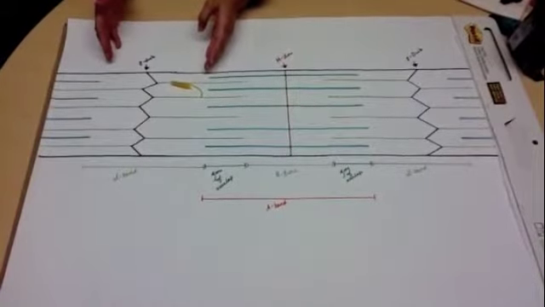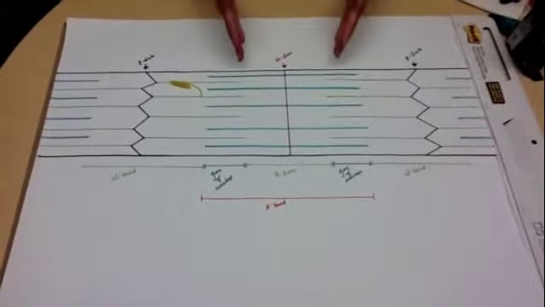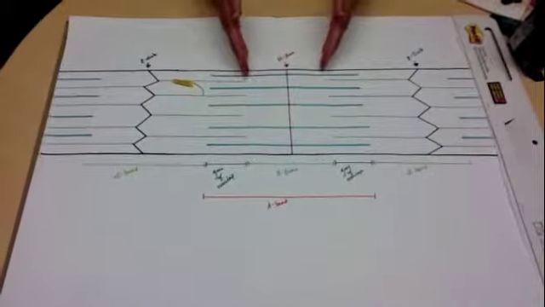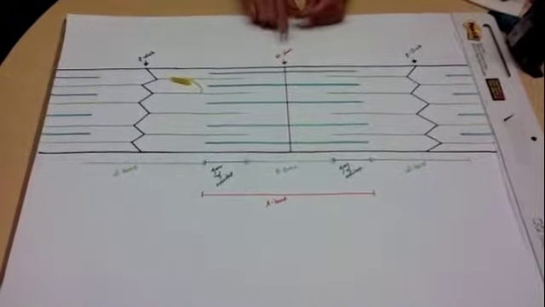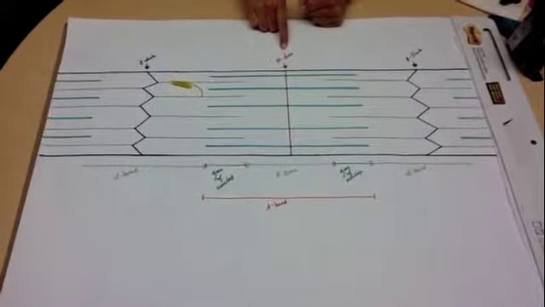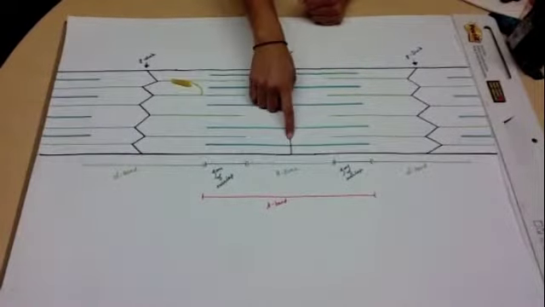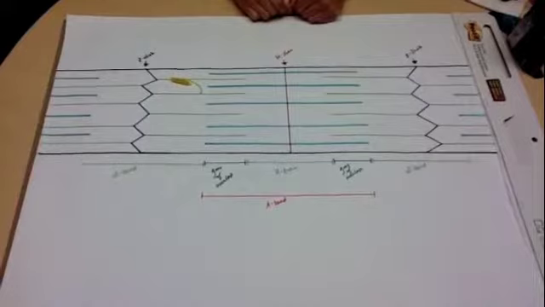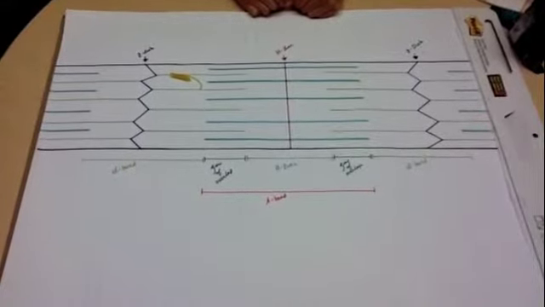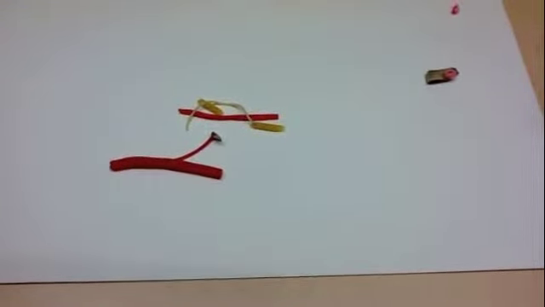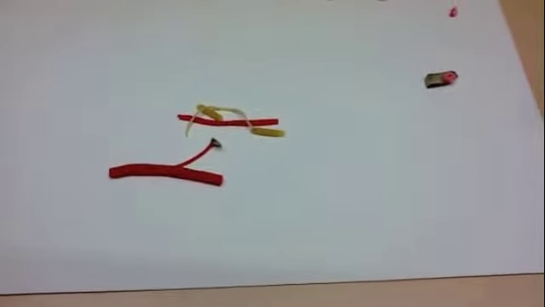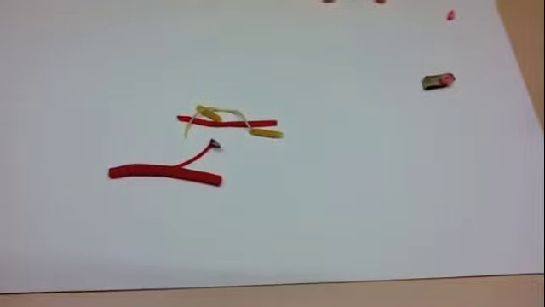The H-zone, also in the center, does not contain any overlap, only thick filament. The M-line, appropriately enough, runs down the middle of the sarcomere. This M-line contains proteins that hold thick filaments together at the center of the sarcomere. With this information, we can understand how the contraction of the sliding filament mechanism works.